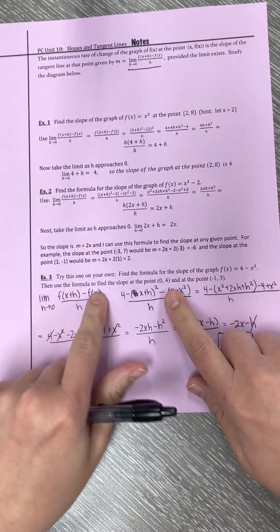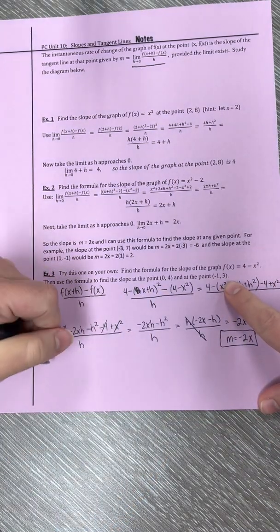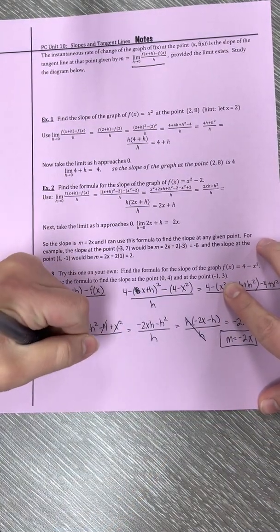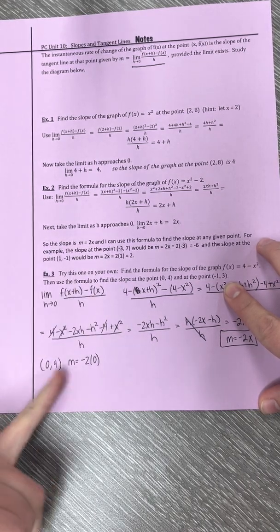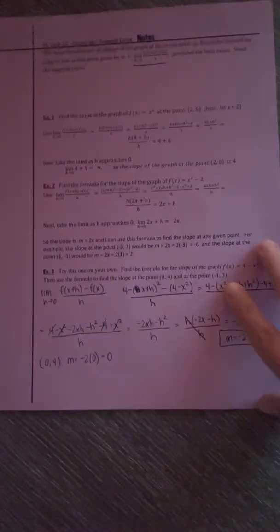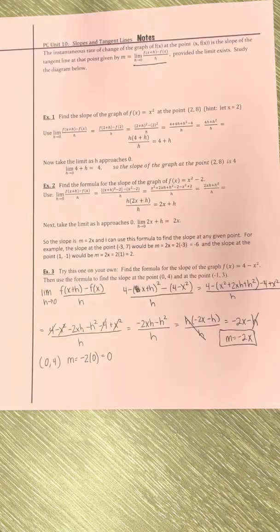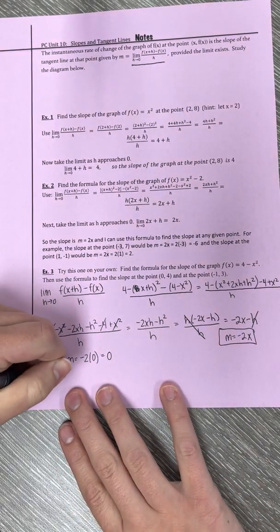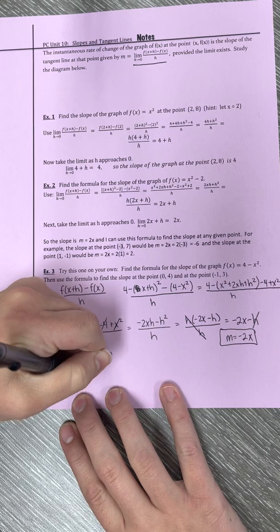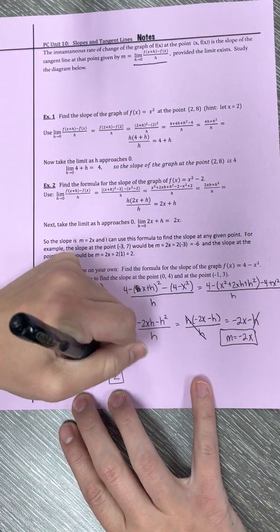All right, so from here, we have 2 coordinates. They said then use the formula to find the slope at (0, 4) and (negative 1, 3). So at (0, 4), m is equal to negative 2 times 0, negative 2 times x, which means that the slope is 0. I'm going to make sure my lights come back on right quick. And then we're going to plug it in for that second coordinate, which we have (negative 1, 3). And m is going to be equal to negative 2 times negative 1 here, which is 2.